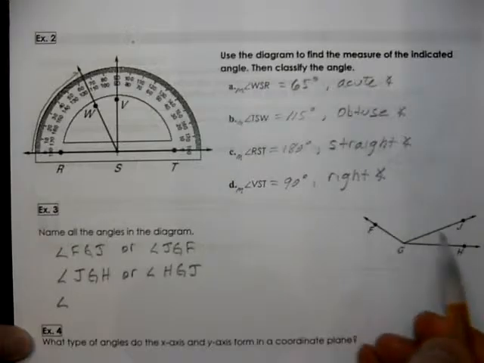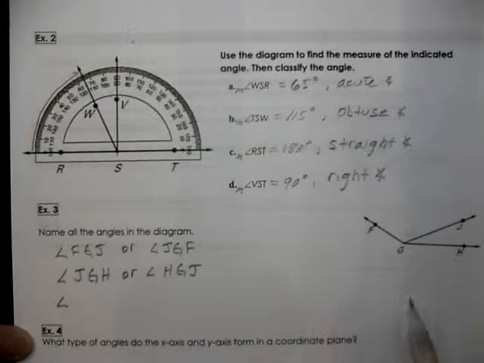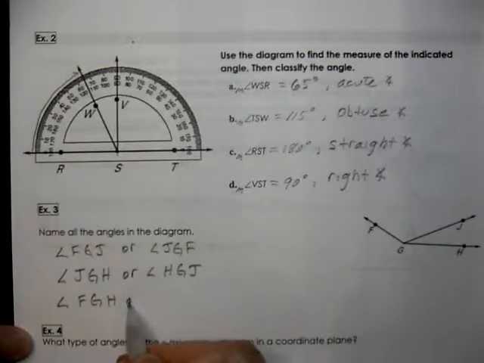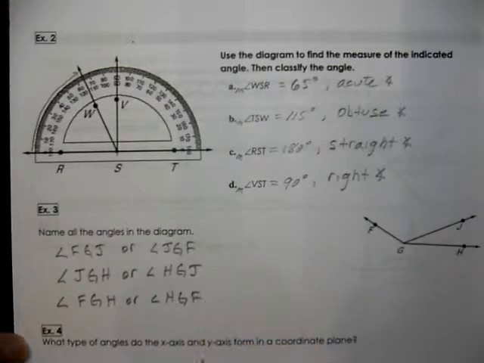Now we could look at the big angle. Because we have multiple angles with the same vertex, we cannot name it with just a G. We have to name it with 3 letters. If you're uncertain, you can always name it with 3 letters. Angle FGH or angle HGF.